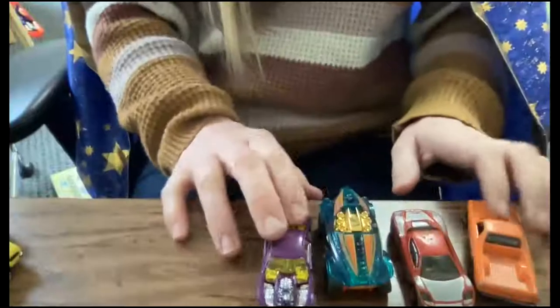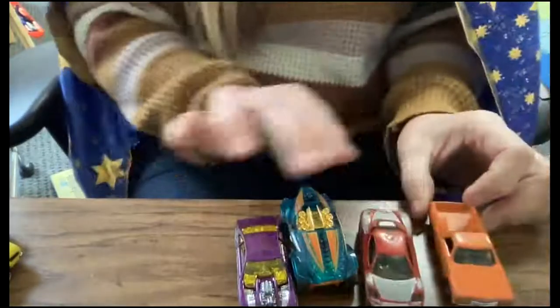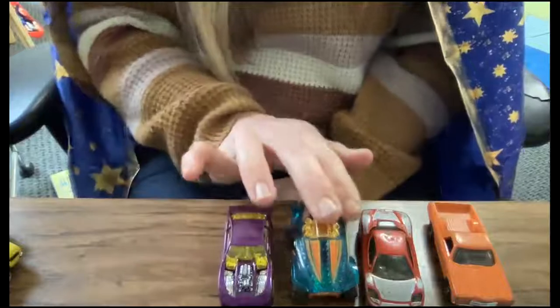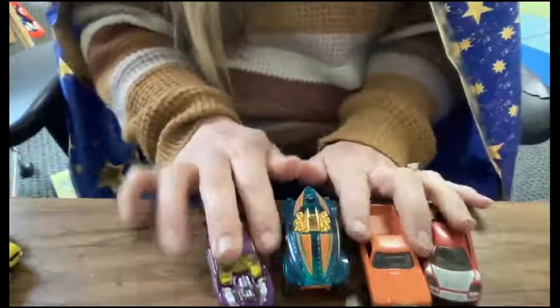Okay. So I have 4 cool cars. Okay, that's red, orange, green, purple. Need a blue, need a yellow. Okay, there we go.